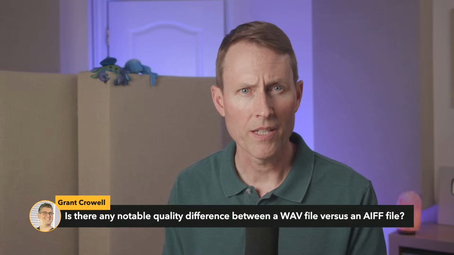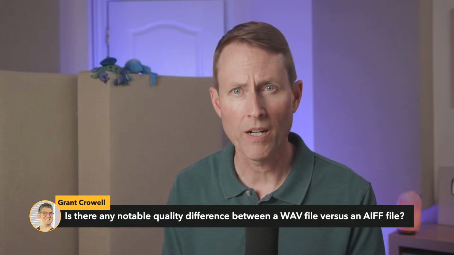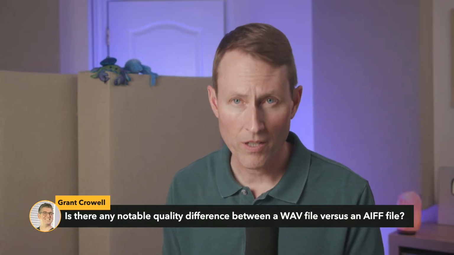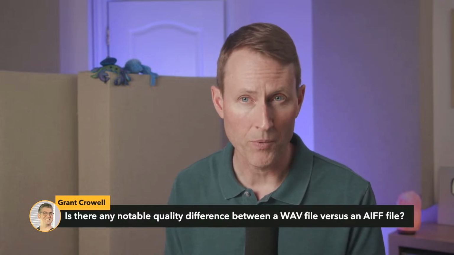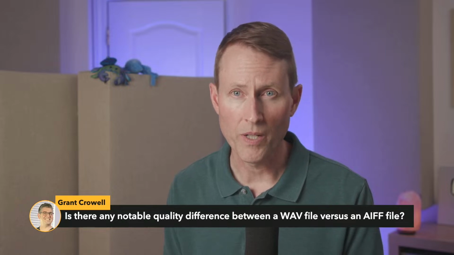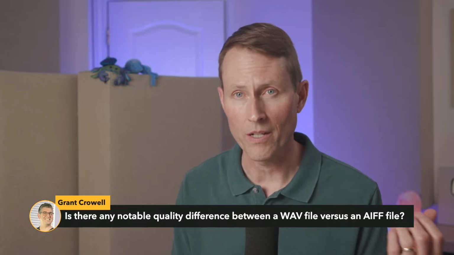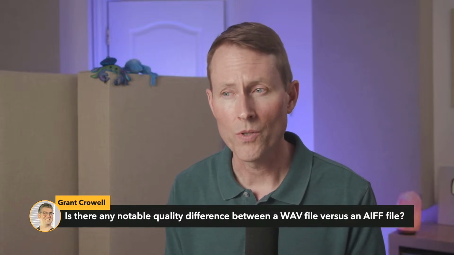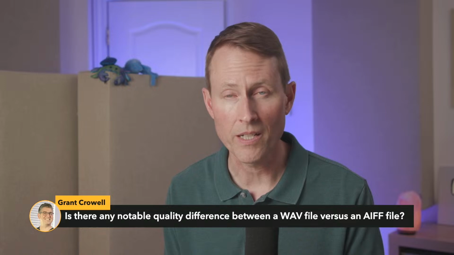Okay, Grant, is there any notable quality difference between a WAV file versus an AIFF file? AIFF is another container that was specified by Apple. I don't know all the details, but AIFF, as I say, normally contains uncompressed audio. So the differences are largely going to be in what metadata can be stored.